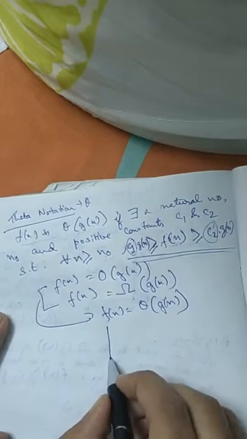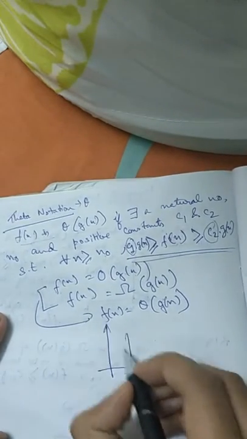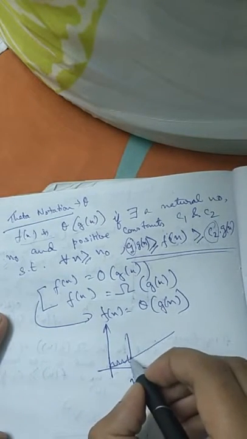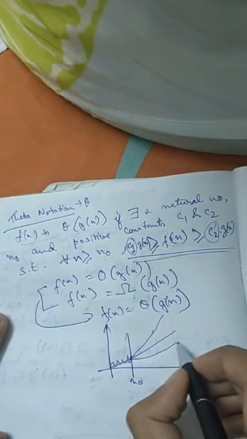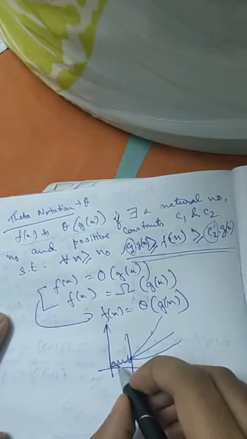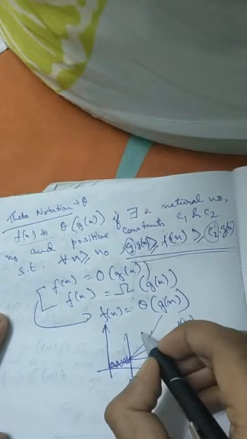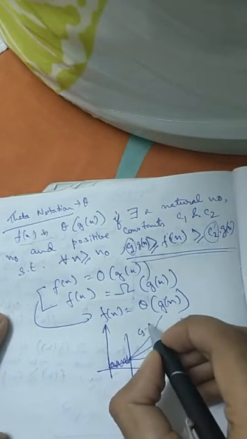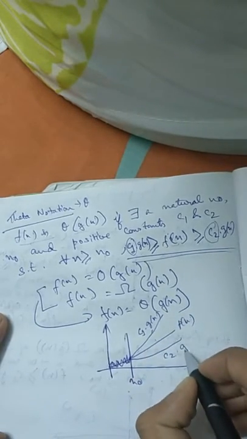We can draw the plot again. So this is f(n) and this is our g(n). It's upper bounded by c1 into g(n), lower bounded by c2 into g(n).